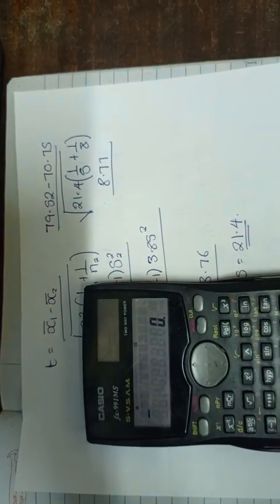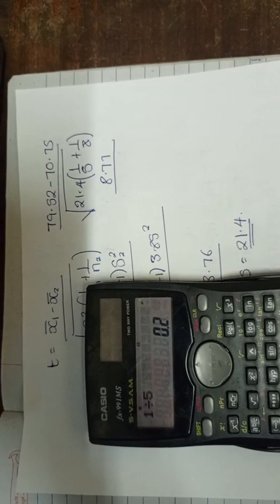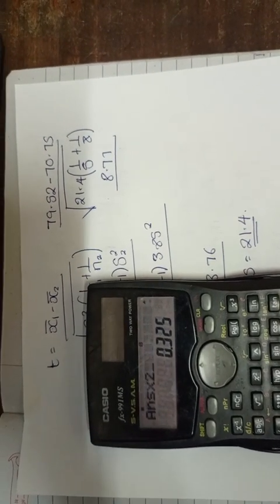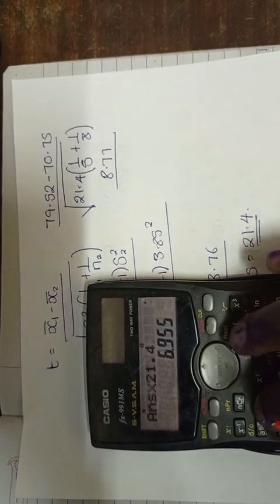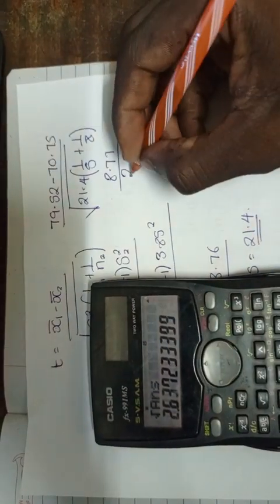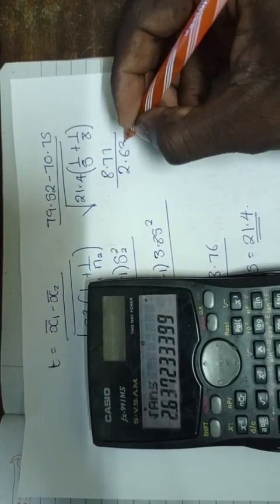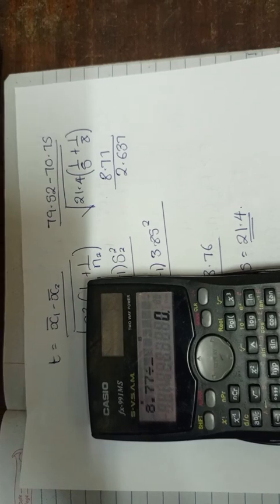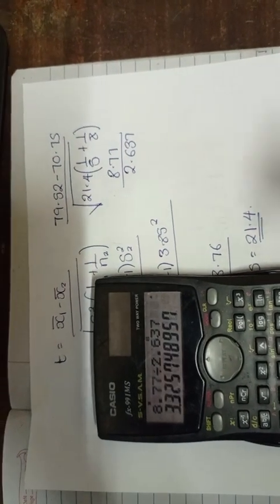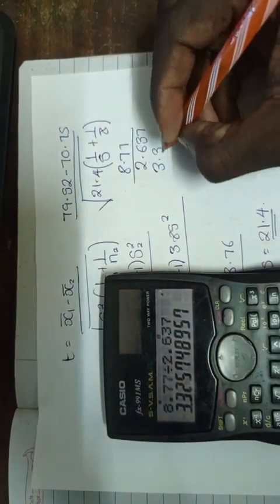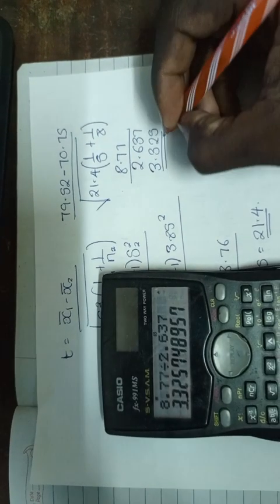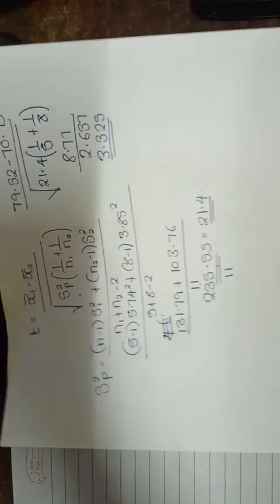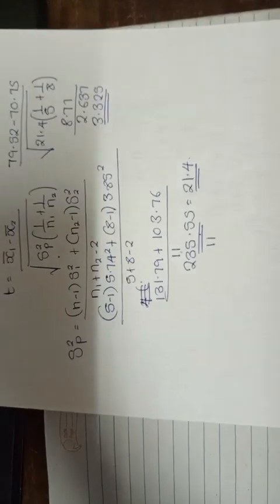Then from here you can just go directly 1 divided by 5 plus open bracket 1 divided by 8 times 21.4. Then you get the root of it. You get the answer to be 2.637. So 8.77 divided by 2.637, you get your answer to be 3.325. I stand to be corrected. Kindly verify my work as you are punching as well.